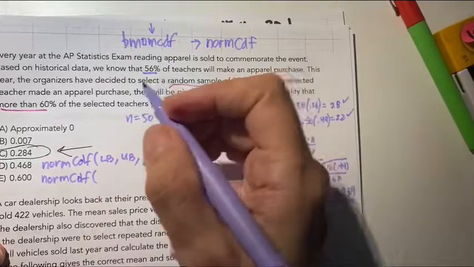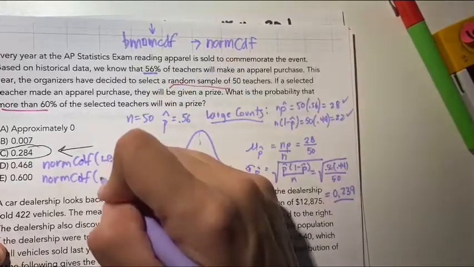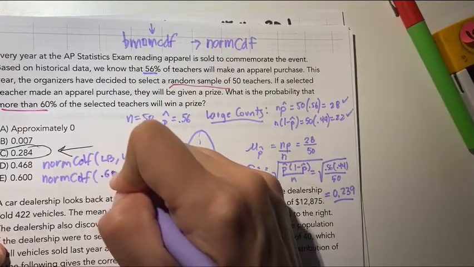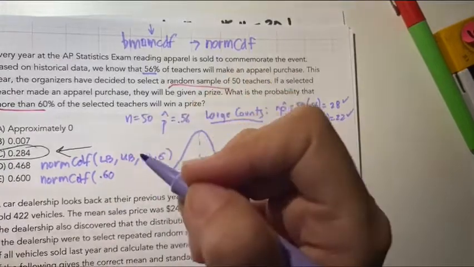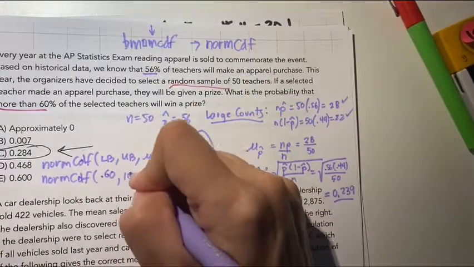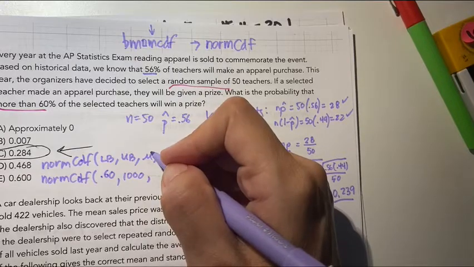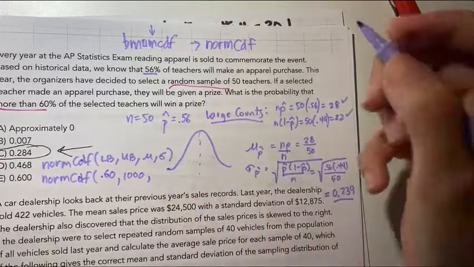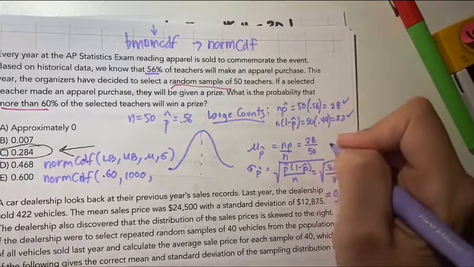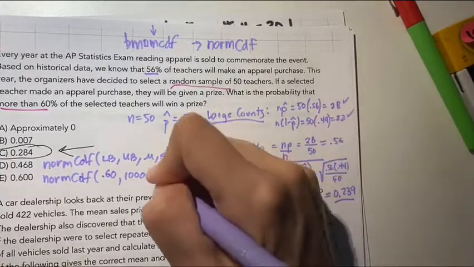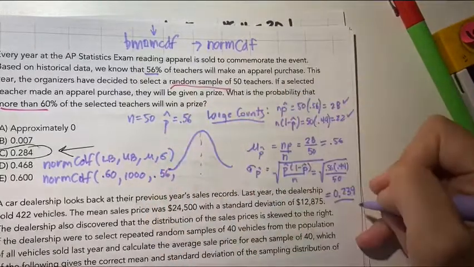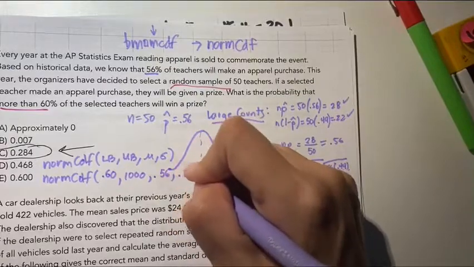So my lower bound would be 0.6. My upper bound can be a big number. My mu would be my proportion here, so that's 0.56. And my standard deviation is 0.239.